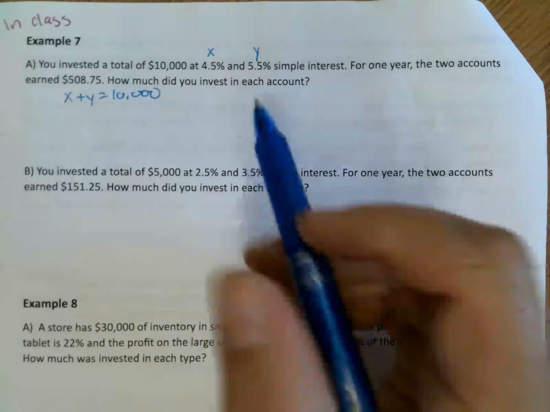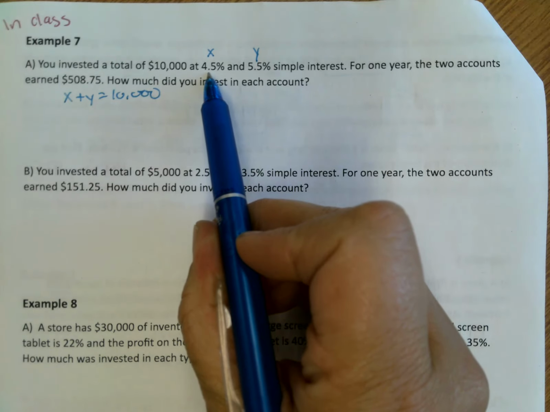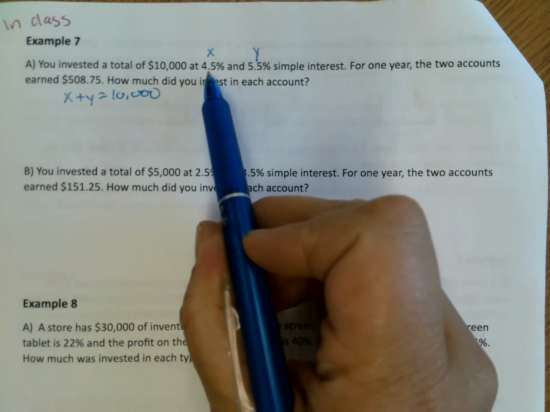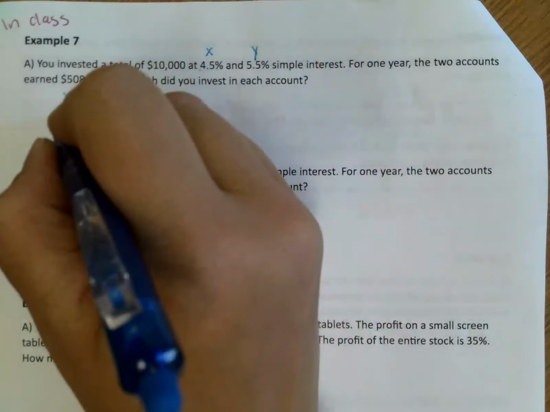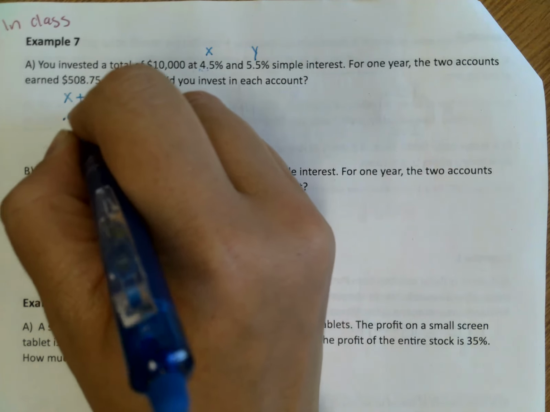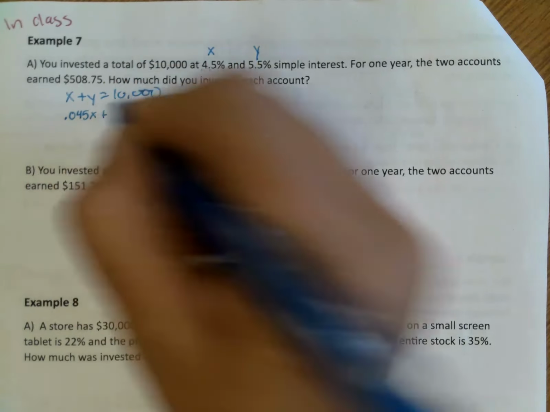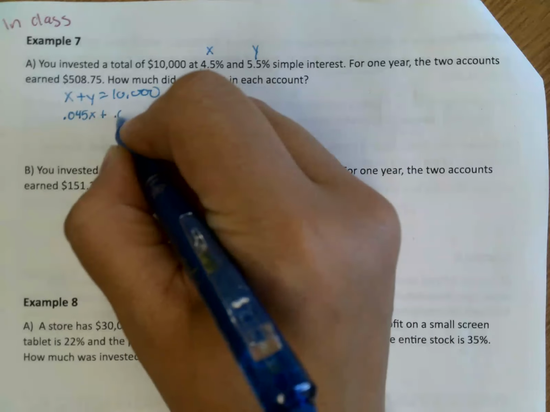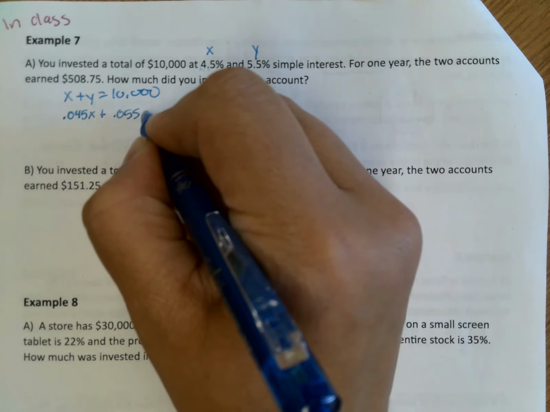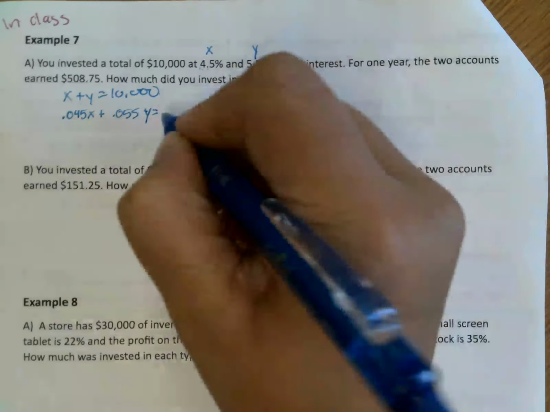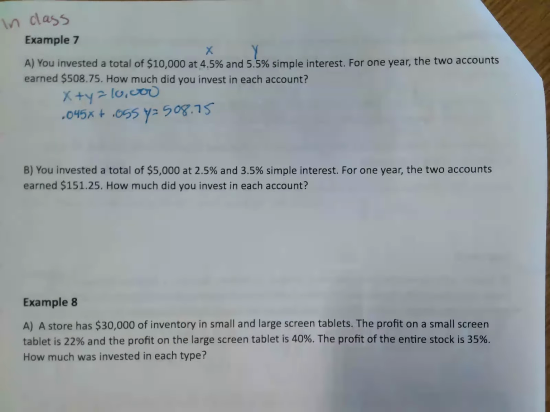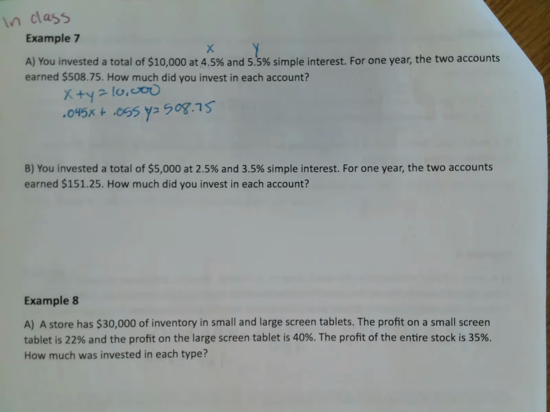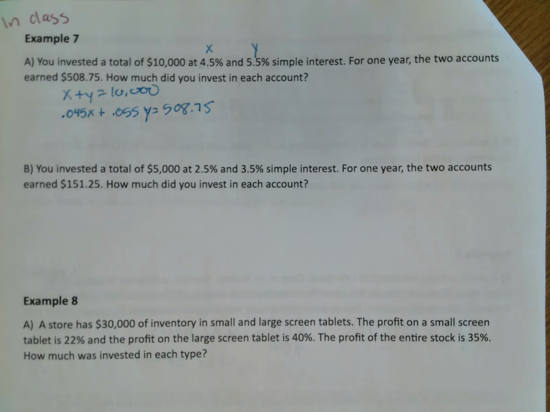Go us. When we're using numbers with percent, we always want to make sure you change this to a decimal, 2 times to the left. Wham, bam. My other equation would be 0.045, and that's with my x, and 0.055, and that's with my y. And together we made $508.75. Now with these two equations, this is just a system of equations.